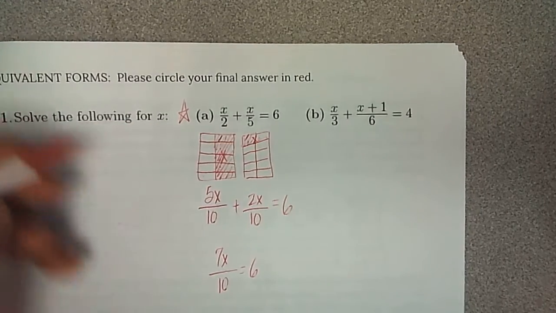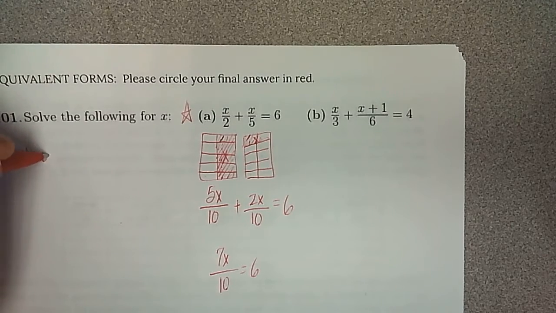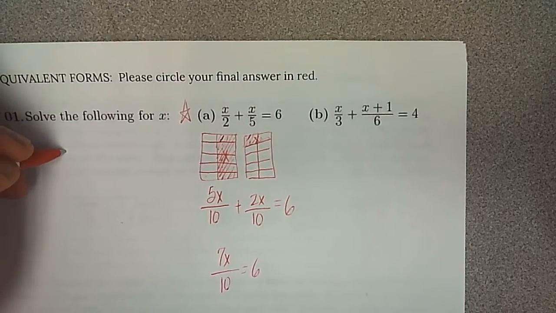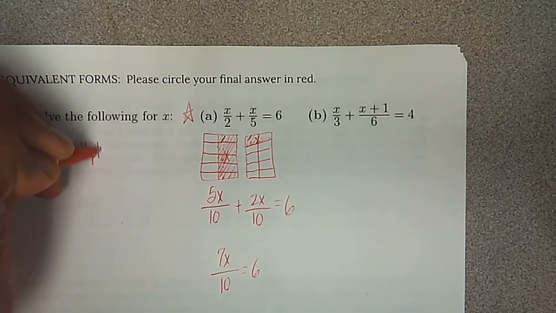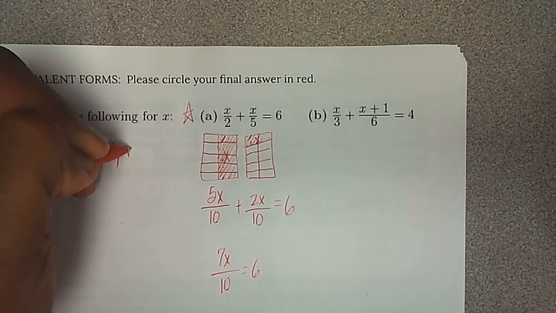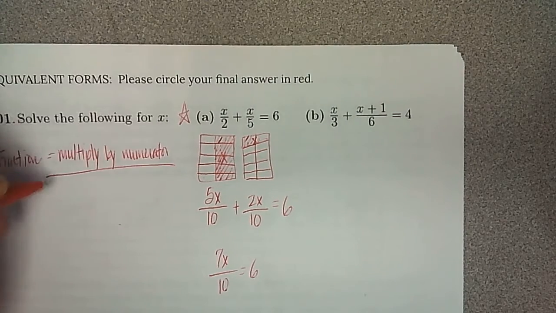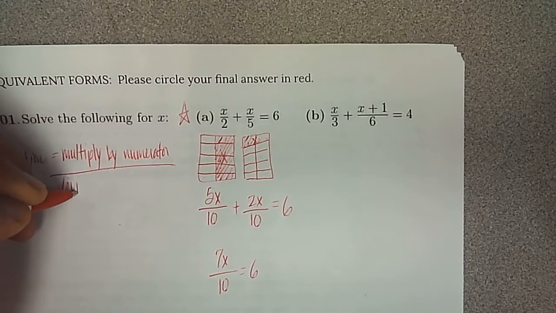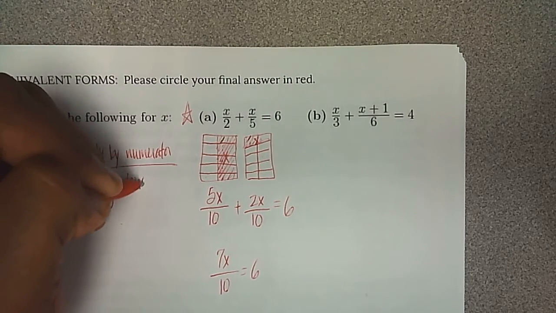All fractions are a form of division. So with a fraction, you multiply by the numerator and you divide by the denominator.